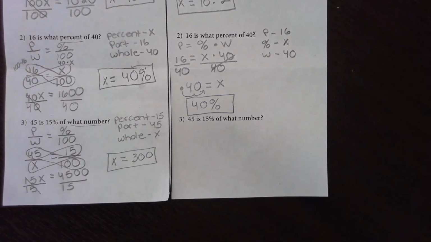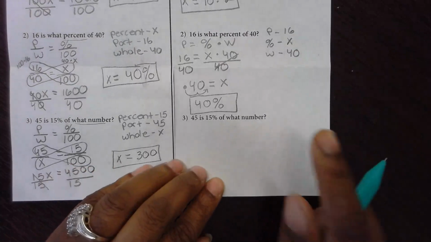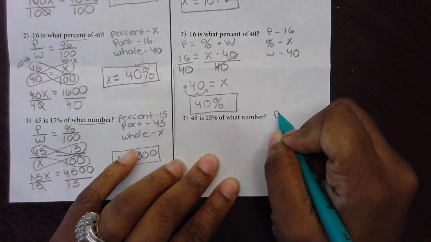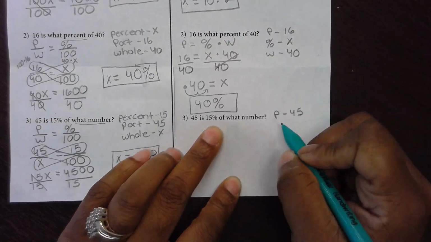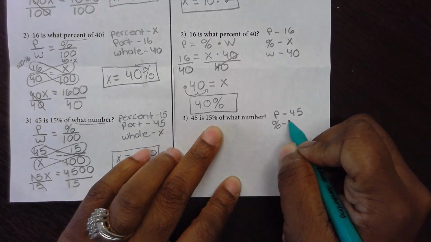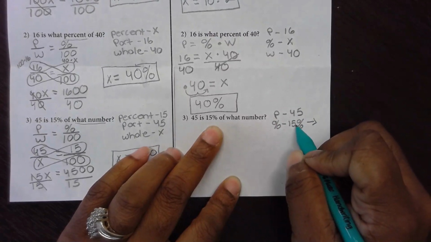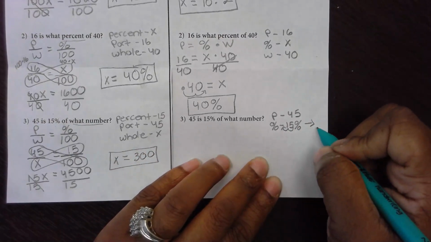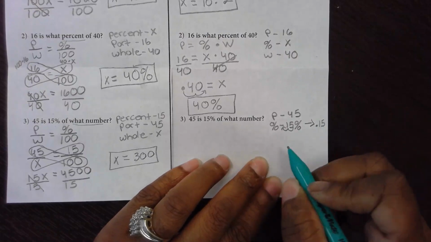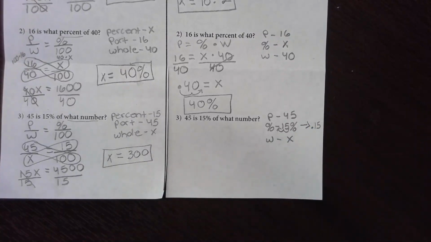On the very last example, we are going to use the 3 steps: label, substitute, solve. 45 is 15% of what number? So let's label. Part is 45, percent is 15%, but I need to change it to a decimal. In order to do that, you move 2 places to the left. So that's 0.15. And then for the whole, that is what we are searching for.